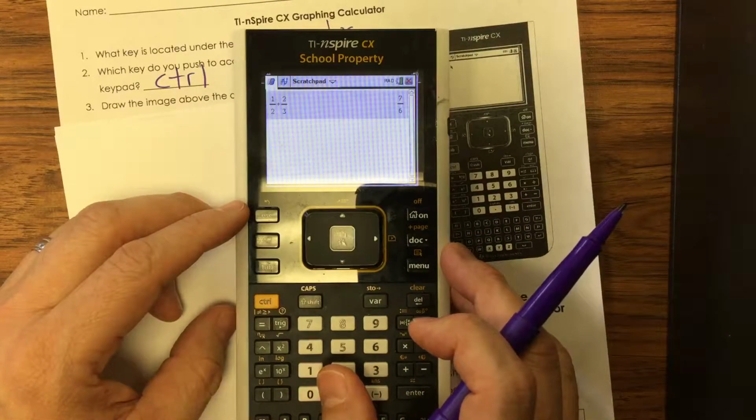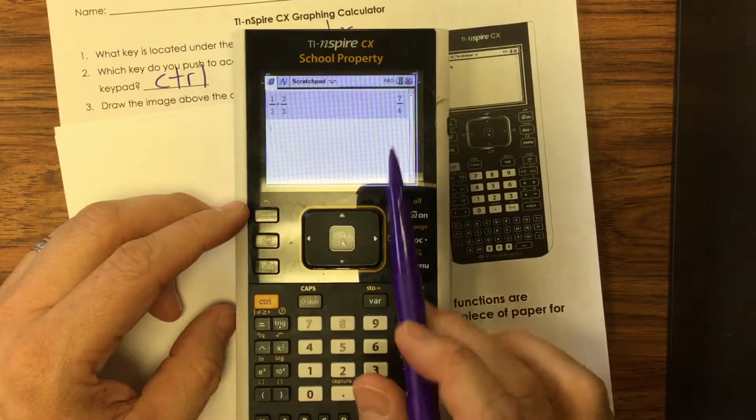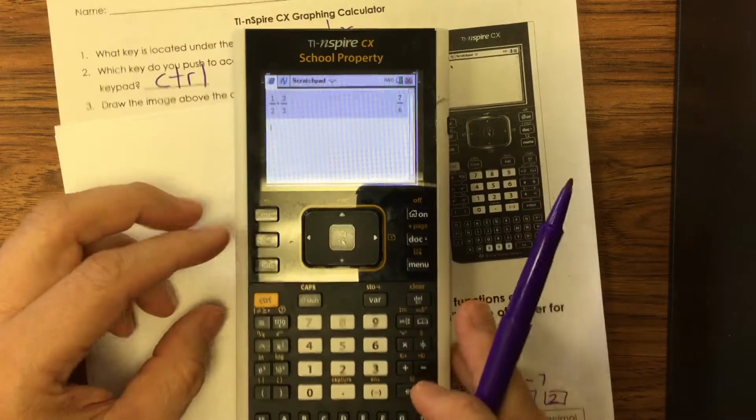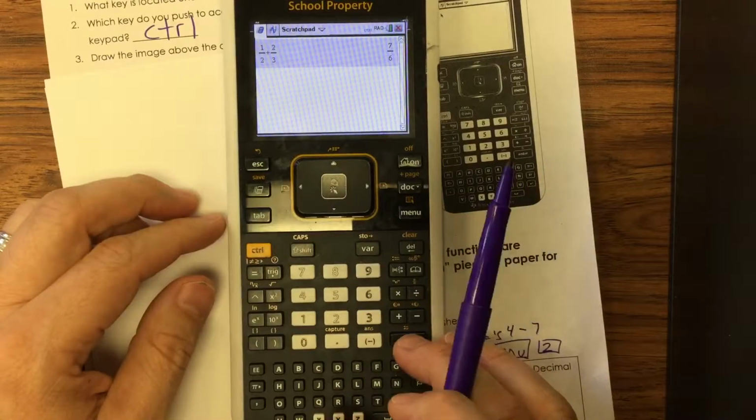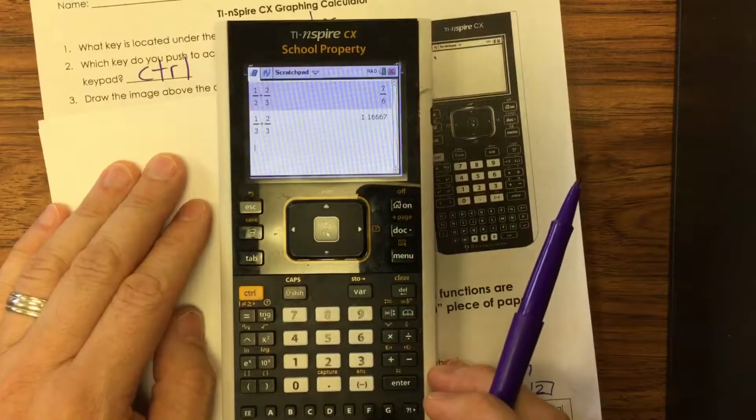All right? If I wanted to change that answer to a decimal, one quick shortcut is Control Enter. It changes it to a decimal.